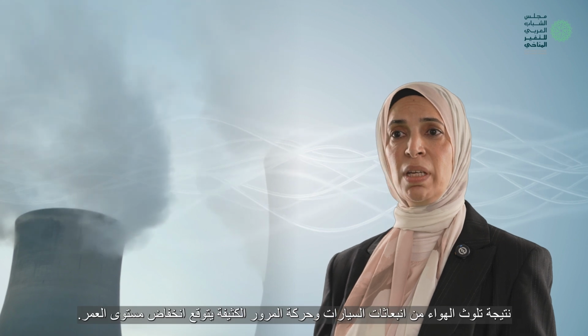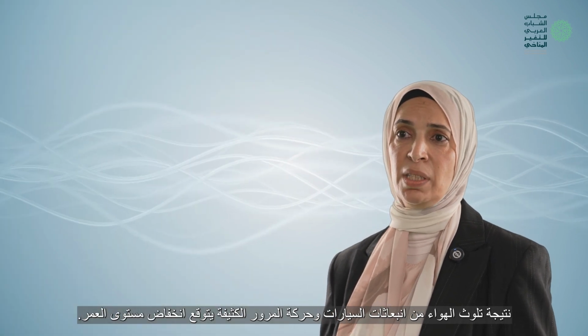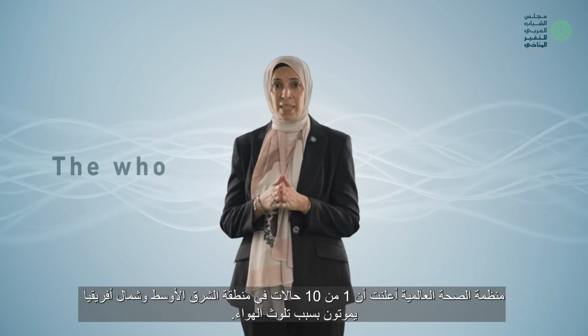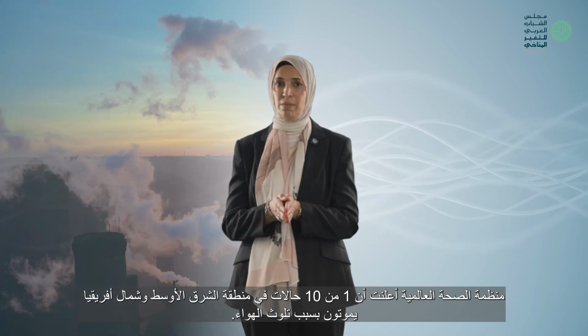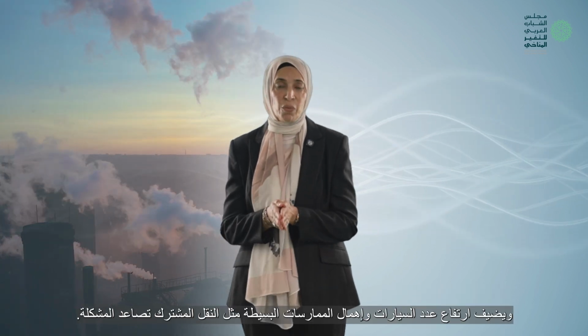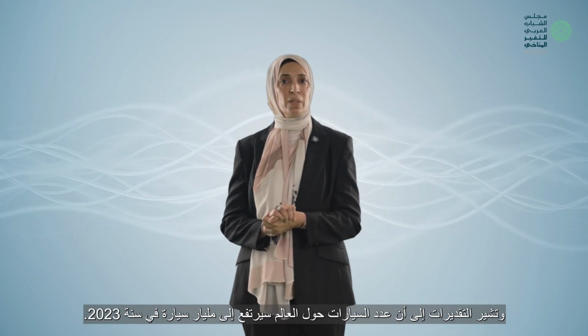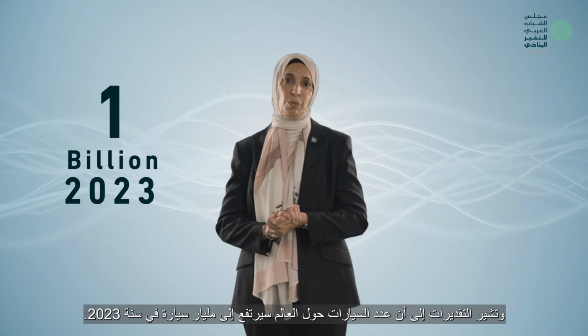Let's take another example. Air pollution comes from the emissions from the cars and the heavy traffic. They result in lowering life expectancy. The WHO stated that 1 in 10 deaths in the MENA region is attributed to air pollution. A rising number of cars and neglecting simple practices such as carpooling add to the rising problem. It is estimated that the number of cars around the world will rise to 1 billion in 2023.